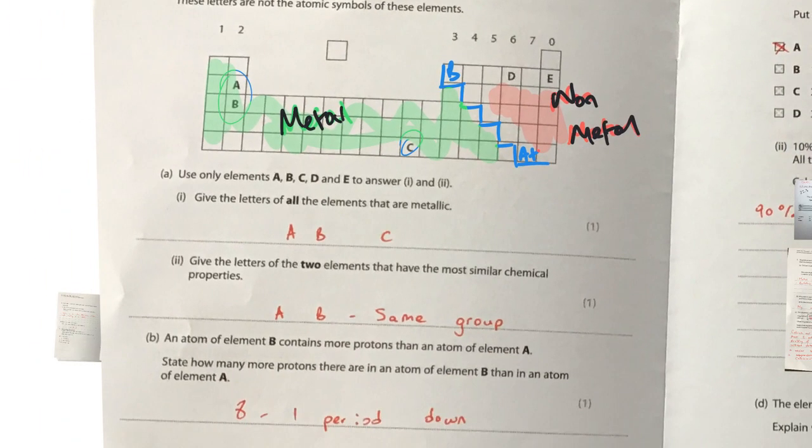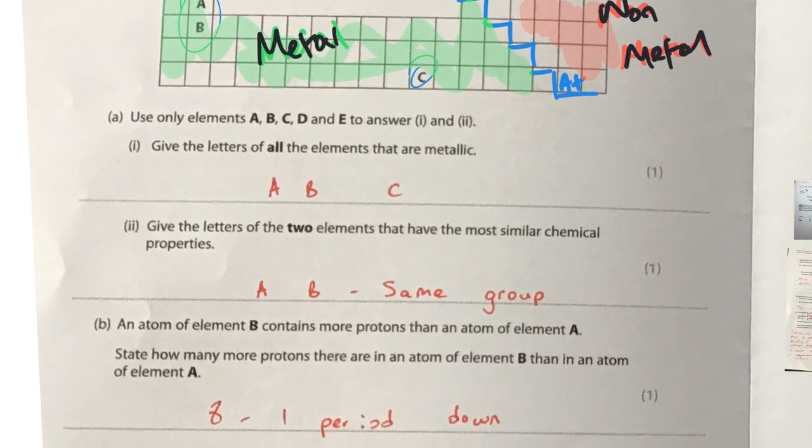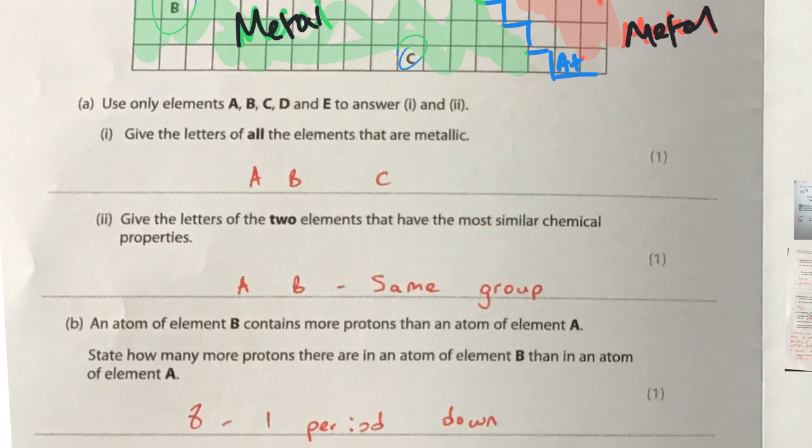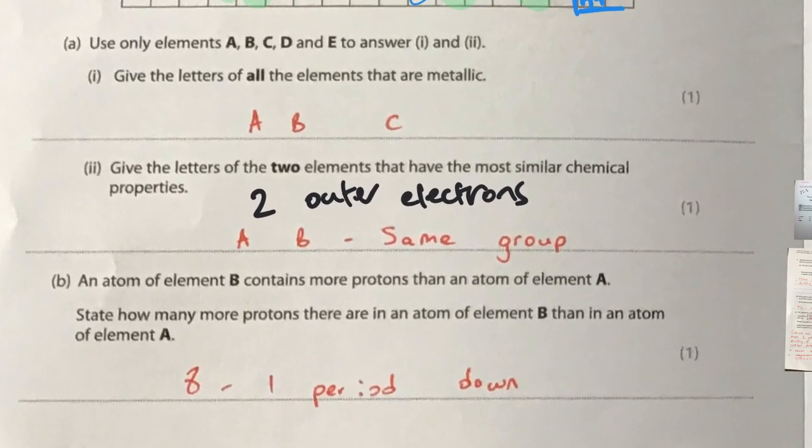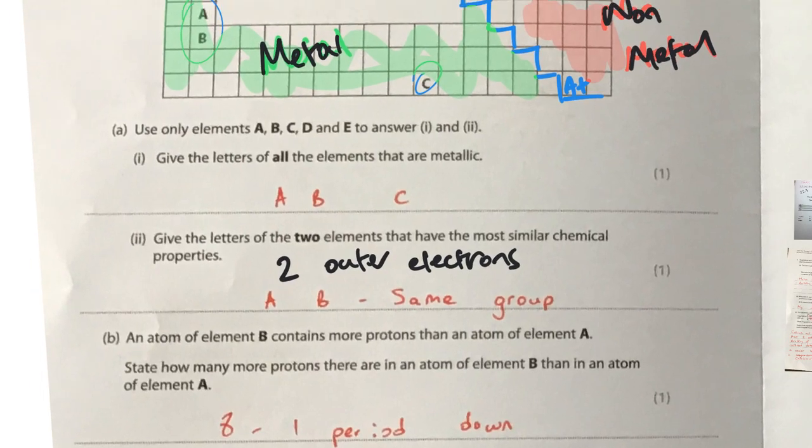Give the letters of the two elements that have the most similar chemical properties. Well, A and B, they're in the same group. They're in group 2, so they're both going to have 2 outer electrons. So they're likely to have similar reactivities, aren't they? Finally, an atom of element B contains more protons than element A. State how many more protons there are.